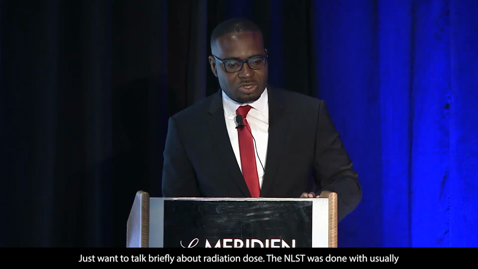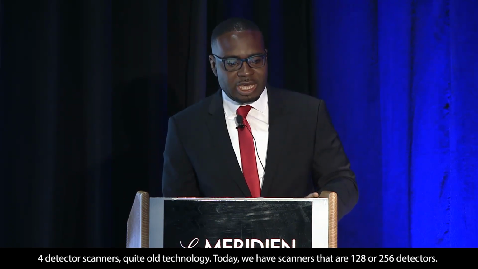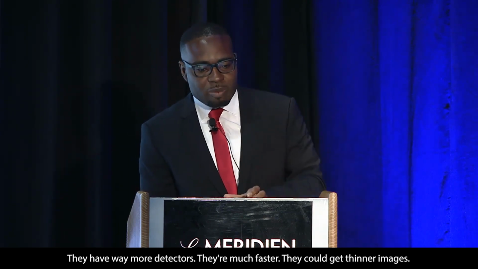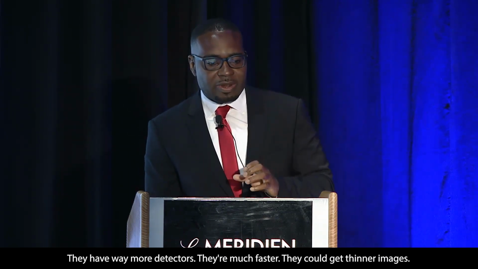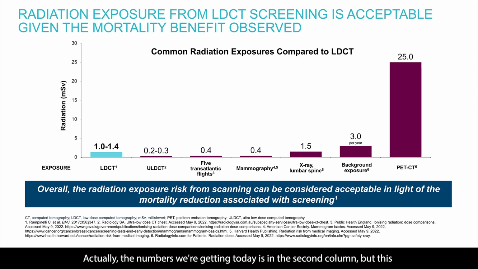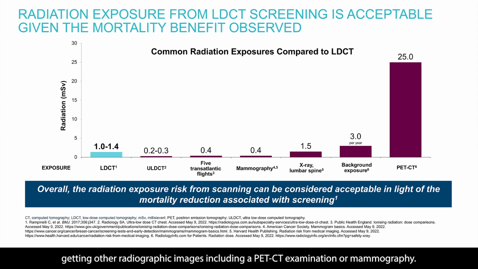Just want to talk briefly about radiation dose. The NLST was done with usually 4 detector scanners, quite old technology. Today we have scanners that are 128 or 256 detectors. They have way more detectors. They're much faster. They could get thinner images. They could get greater images with lower radiation dose. What we're doing today is ultra low dose CT. Actually, the numbers we're getting today is in the second column. But this is just a comparison of the radiation exposure in patients getting low dose CT as opposed to patients getting other radiographic images, including a PET CT examination or mammography.